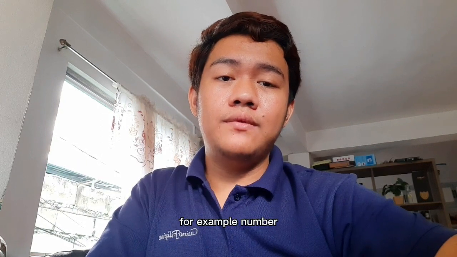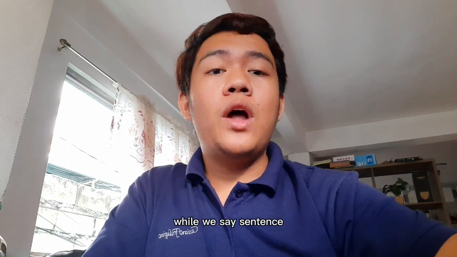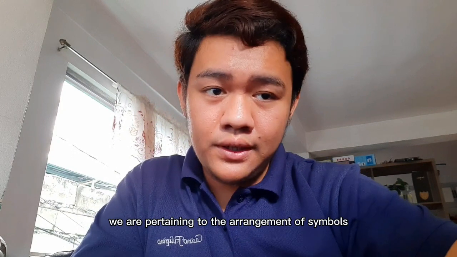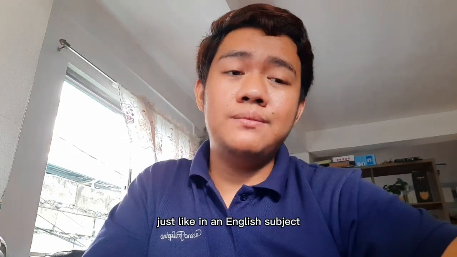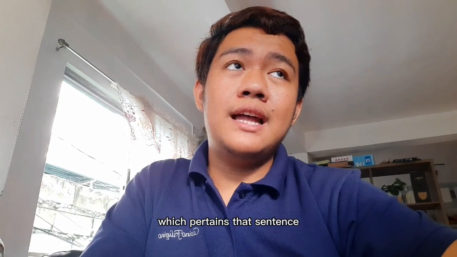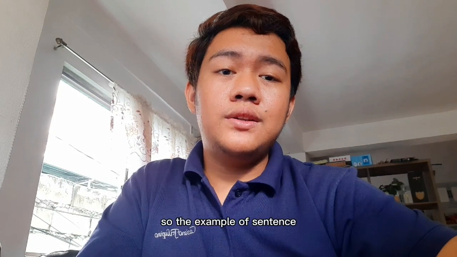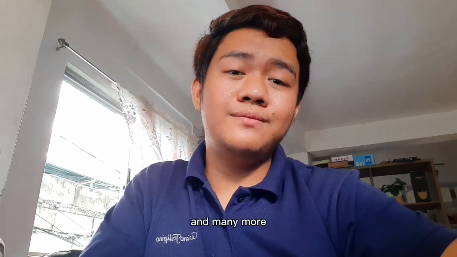For example, number, matrix, function, and many more. While we say sentence, we are pertaining to the arrangement of symbols that aims to tell a complete thought. Just like in English subject, which pertains that sentence should contain a subject and a predicate. So the examples of sentences in mathematics are true, false, and many more.